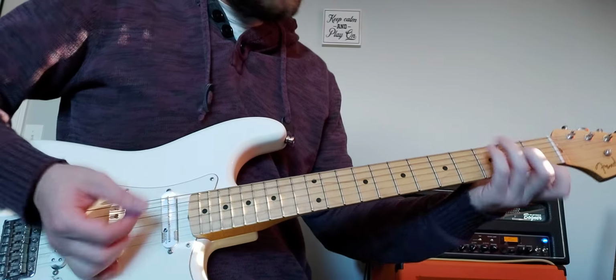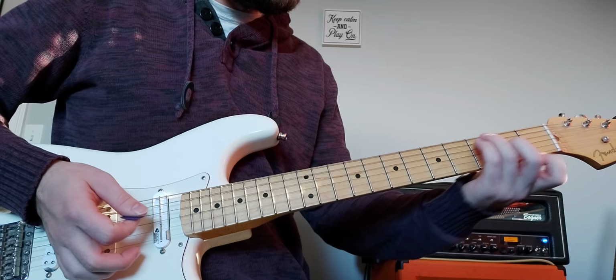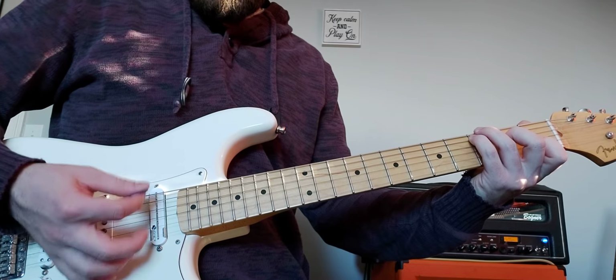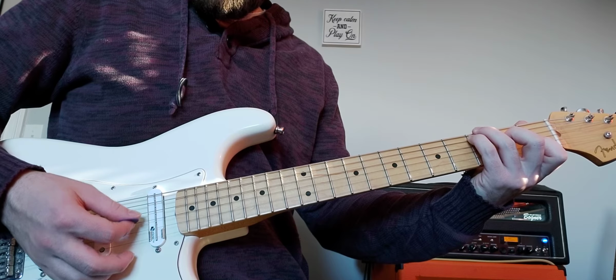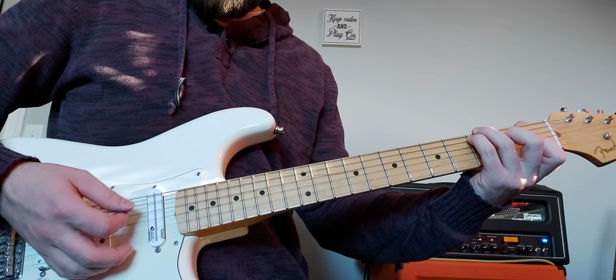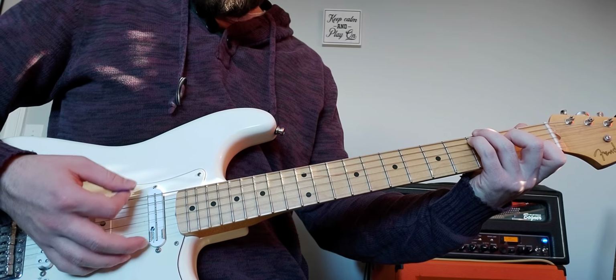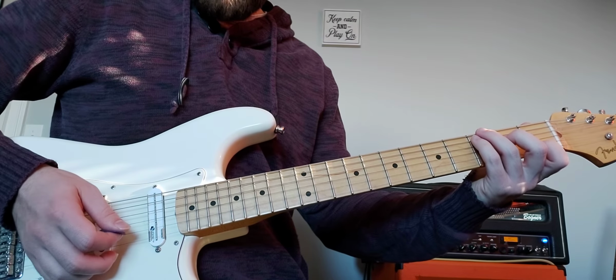And I think if the short-term memory is working today, you just do a little string skip. So 1st, 3rd, 2nd, 4th, 3rd, 5th, 4th, 6th. It's kind of hopping around.